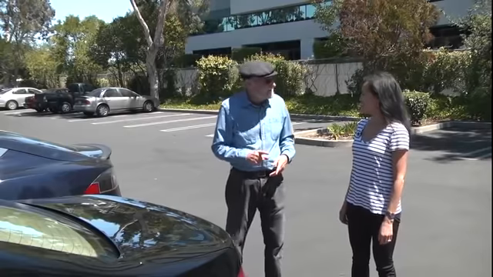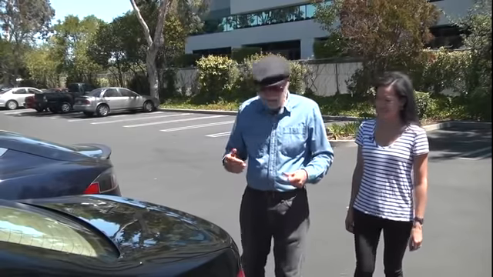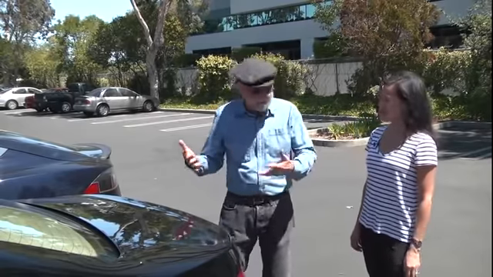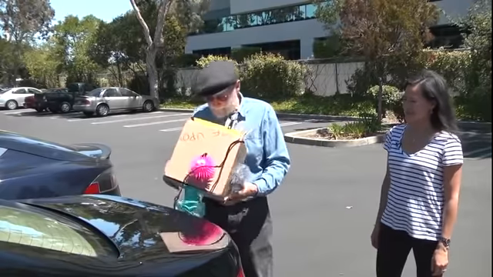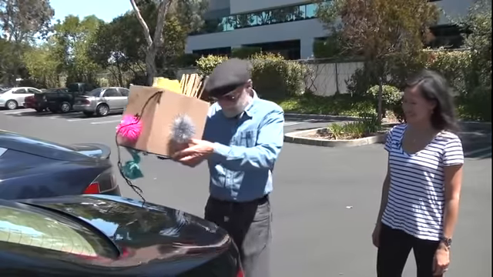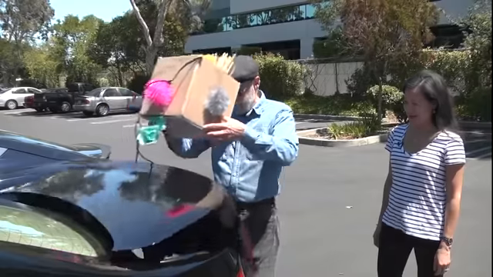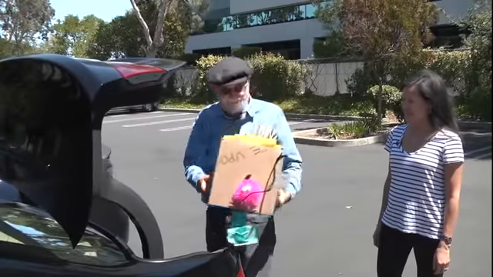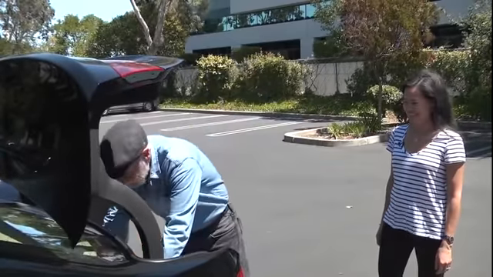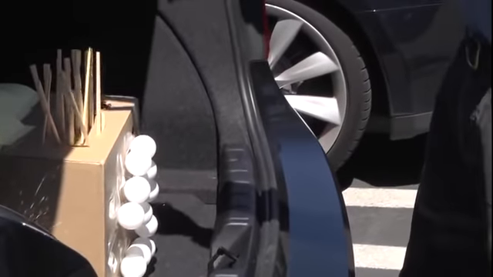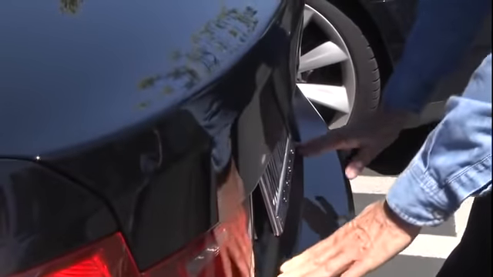Let me show you something with my car. You know how sometimes you walk up to the trunk and your hands are full? Well, here's how you do it. That's really cool. Can I try?